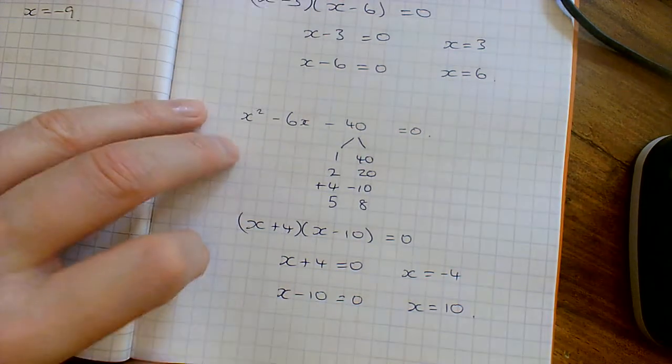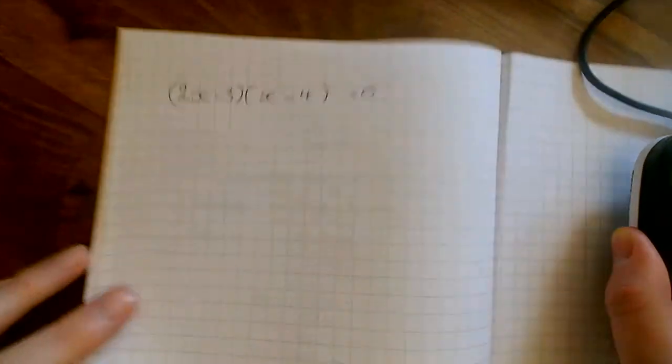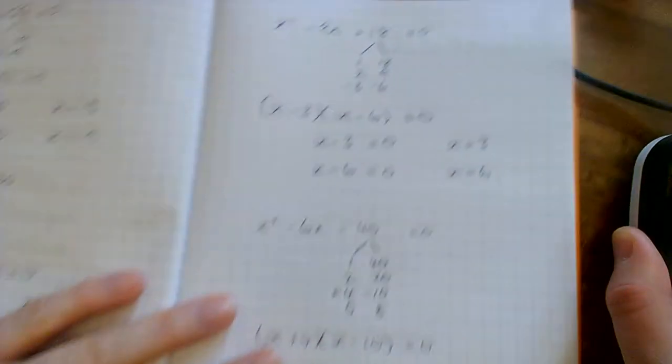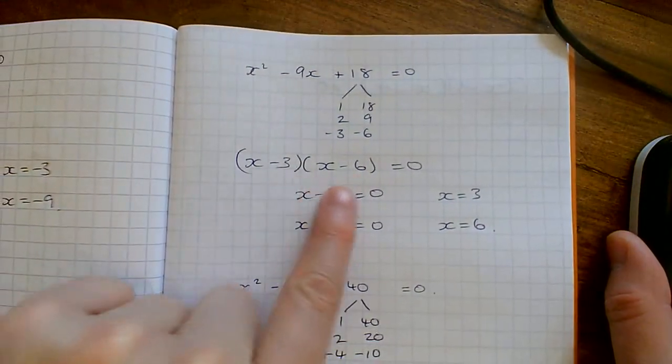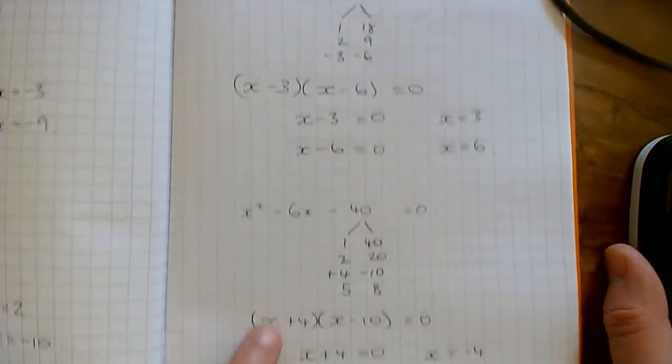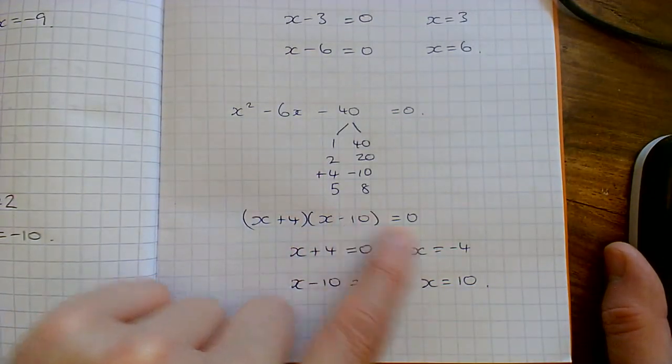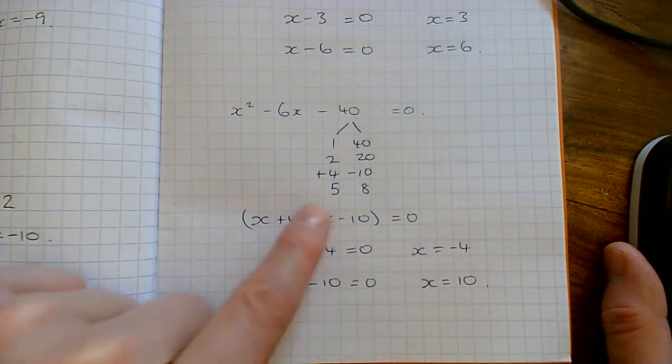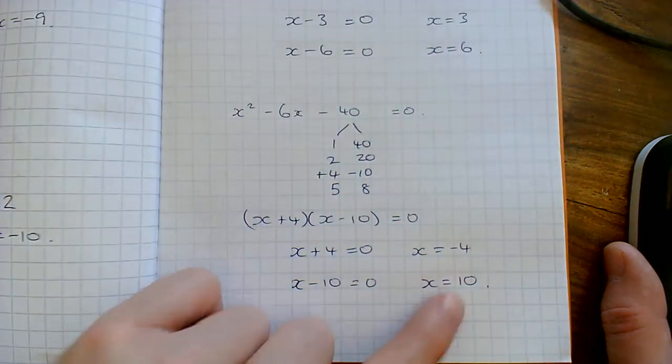Now I've done one other one where I've got some random equation already factorised. I just want to show you why I'm writing that out, because it's quite obvious once you're working through. As soon as you've got the factorised bit, x minus 3, x minus 6, the answers are going to be 3 and 6. It's the opposite sign to what's in the brackets. So this one was plus 4, minus 10, so the answers are minus 4 and plus 10. So the solutions are always the opposite sign inside the brackets.